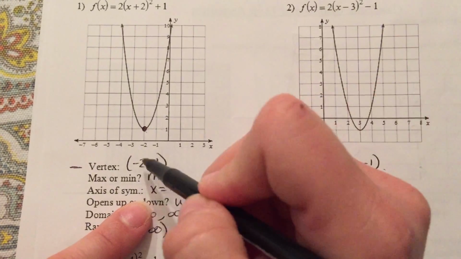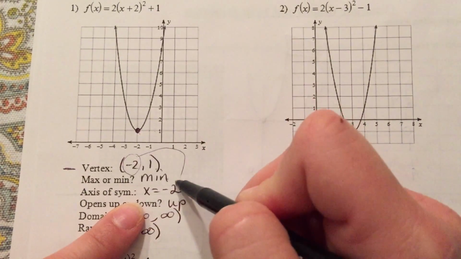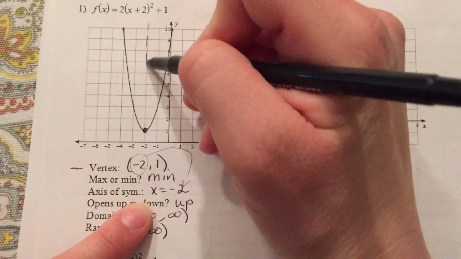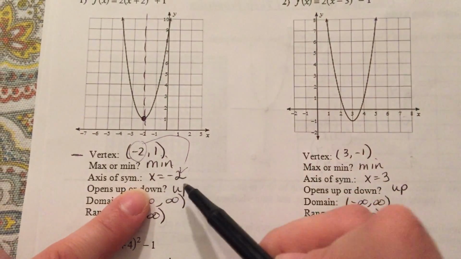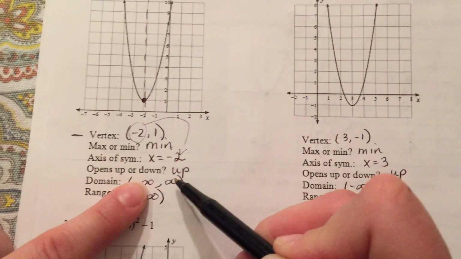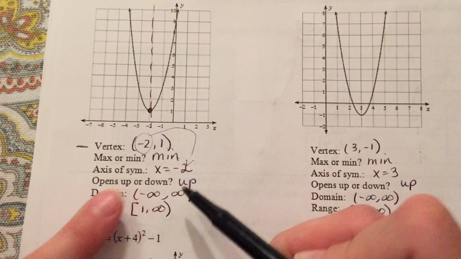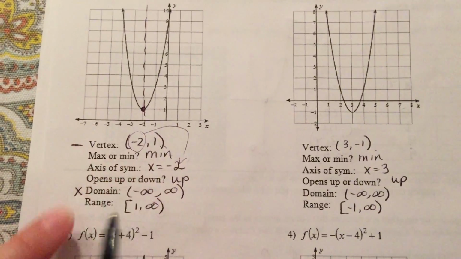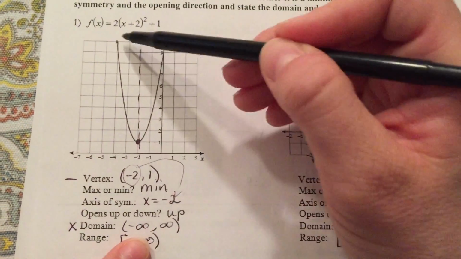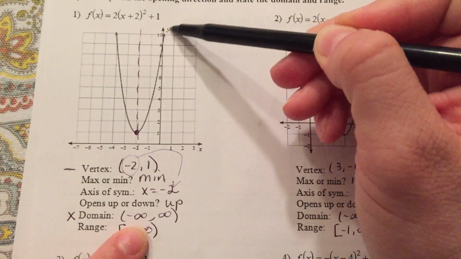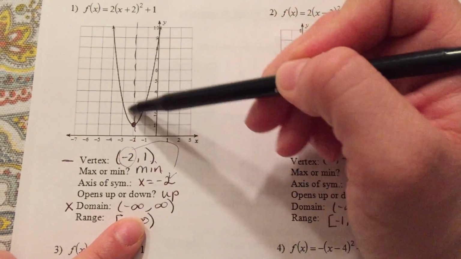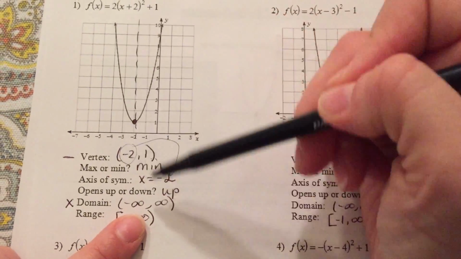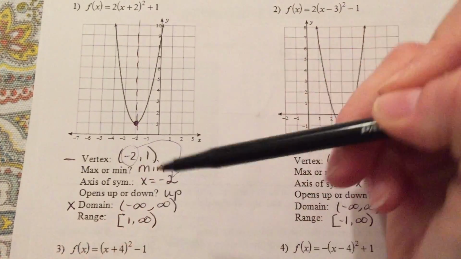What is the axis of symmetry? Well, you look at the x-coordinate, and it is this line right here: x equals -2. Does it open up or open down? It opens up. The domain, which are the x values, goes from -infinity to infinity. Think about going from left to right. What's happening to the x values? They're going from -infinity to infinity.